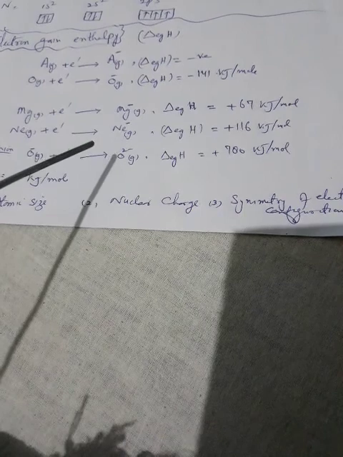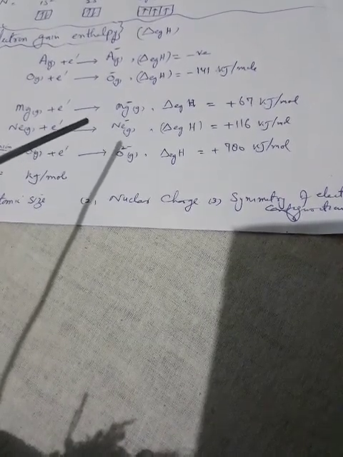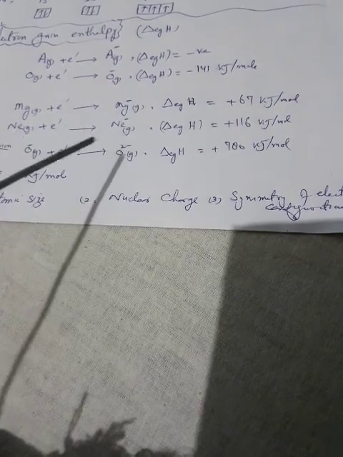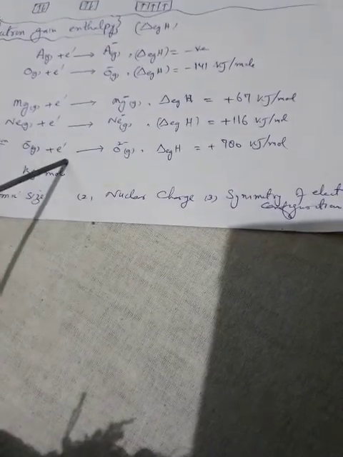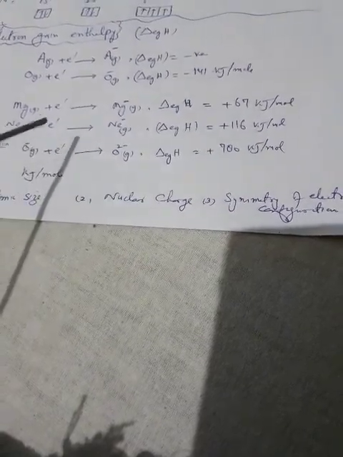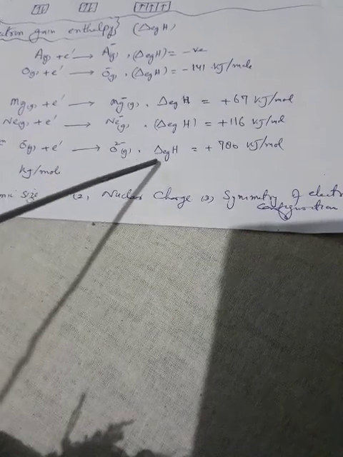Now, in case an anion is to gain another electron, we need energy to overcome the repulsion between the anion and the electron. So the electron gain enthalpy in this case has a positive value, because this is when an anion is to gain an electron. I have shown here, this is the anion, this is oxygen. When it gains an electron, this delta H has a positive value.